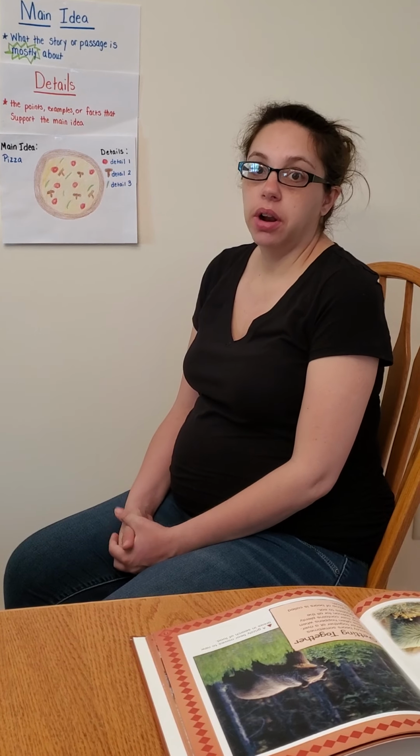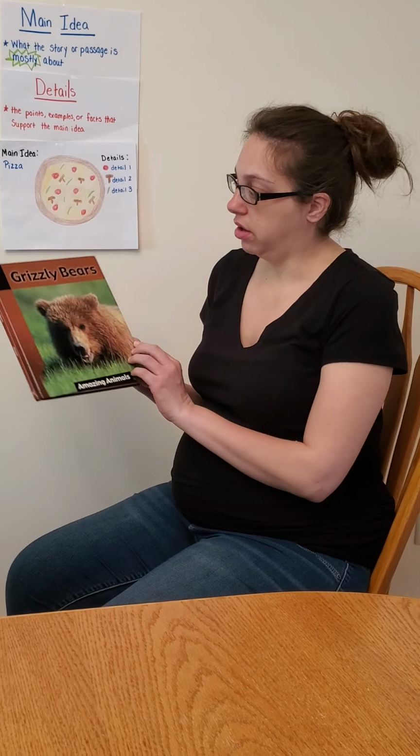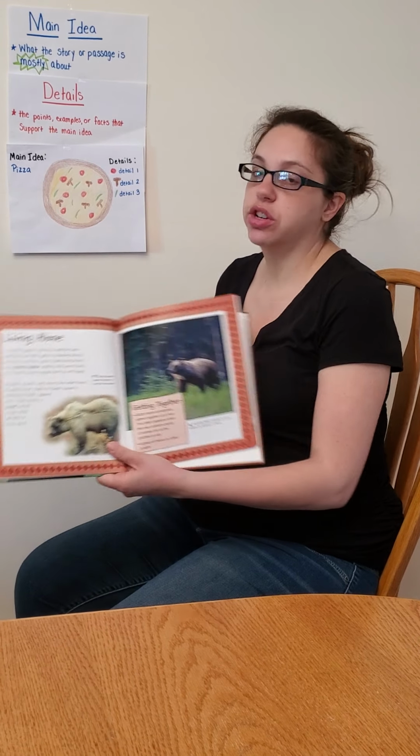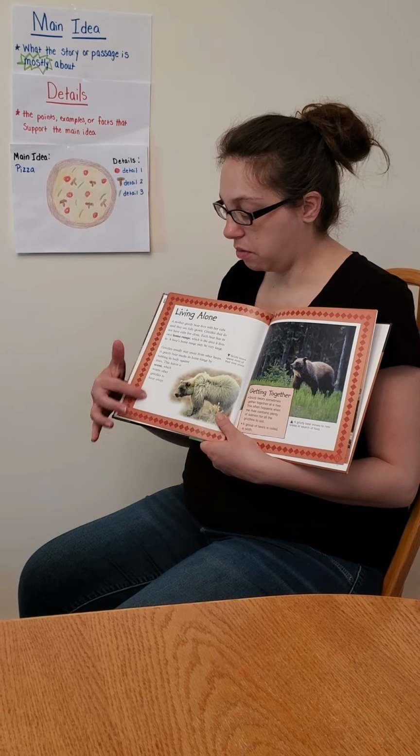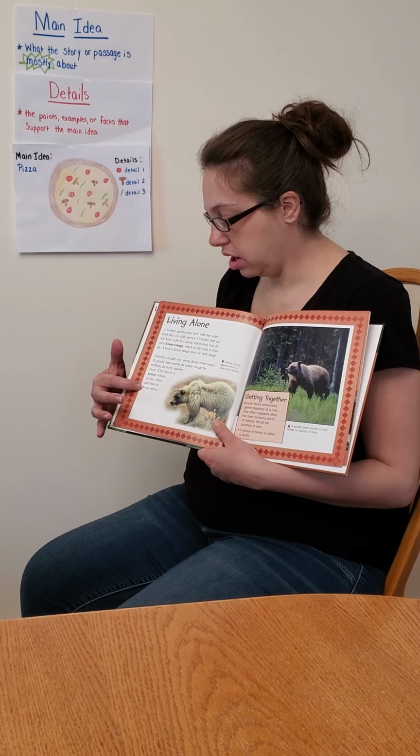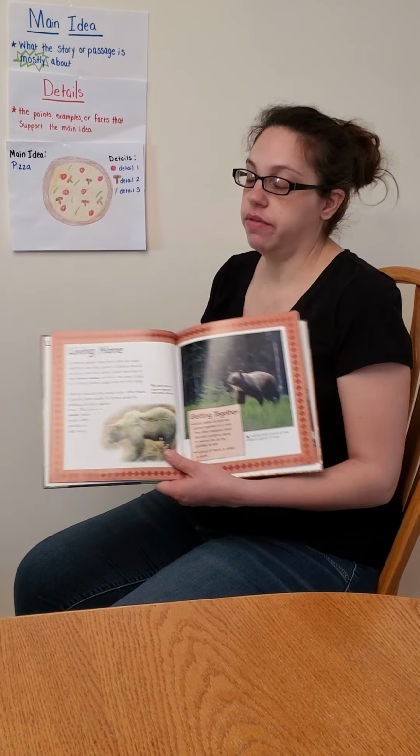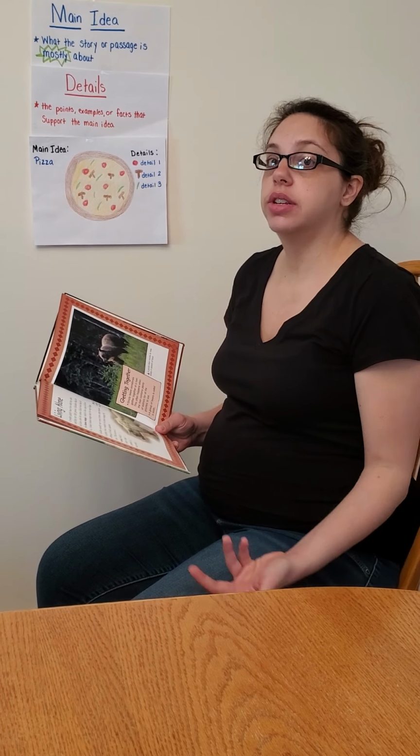To help support you with this, I'm going to practice with a nonfiction book. It's called Grizzly Bears. I'm going to read one passage or one part of the book. I can jump around because it's a nonfiction book. This is called Living Alone. As I read, I want you to think about what this is mostly about and what are details to support that.